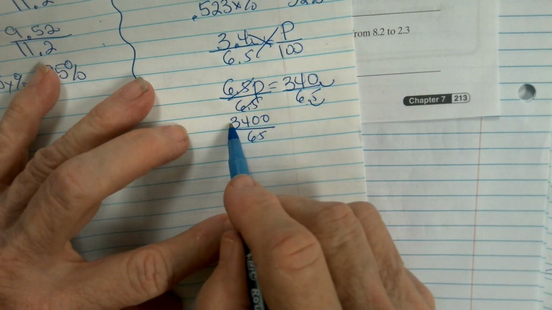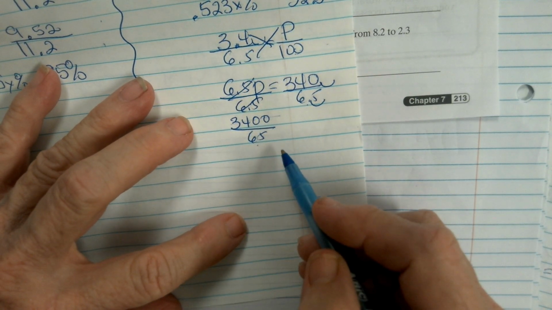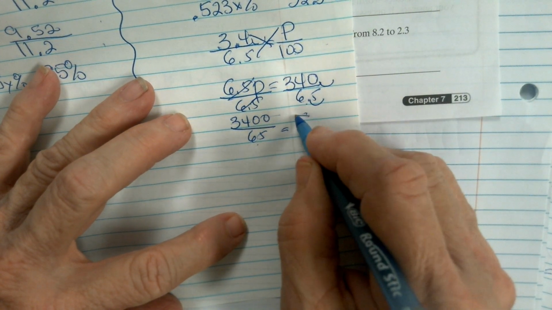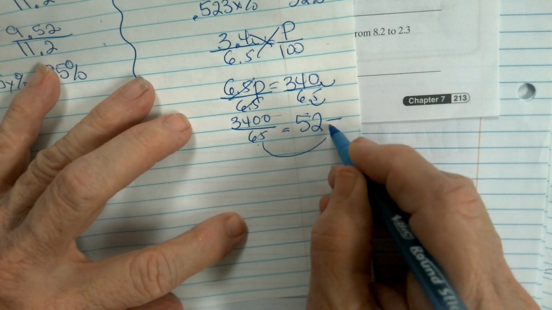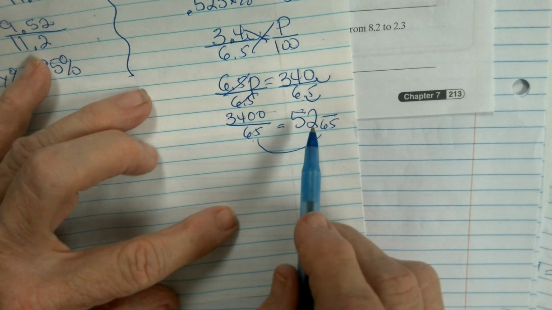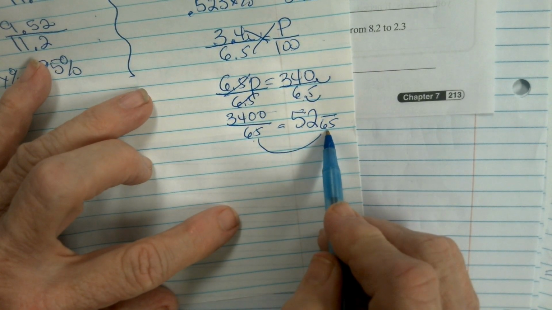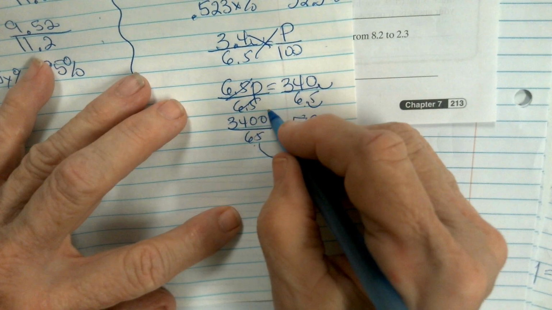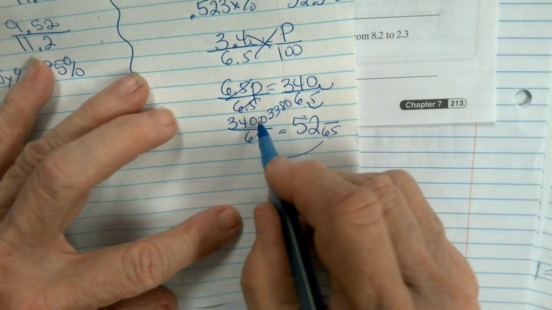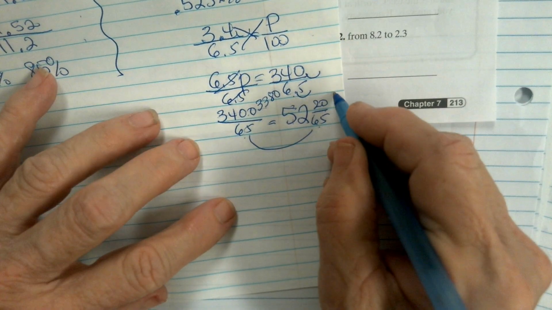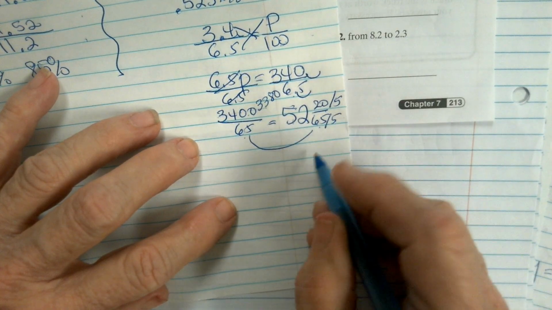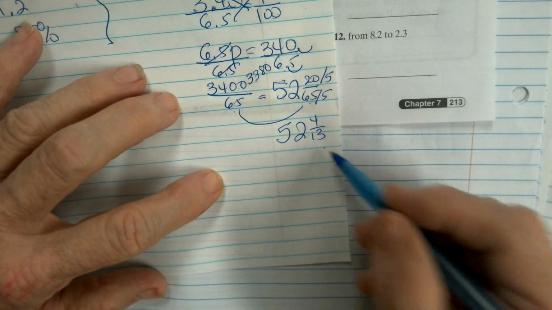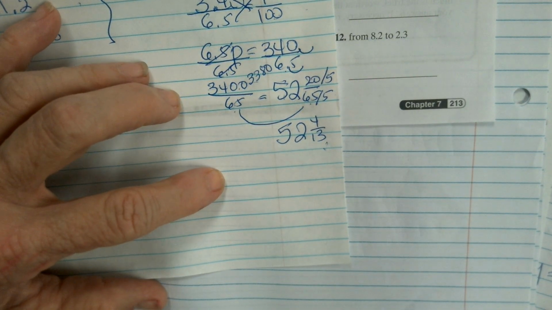Go ahead and divide 3,400 by 65: 52.30. But for a fraction, we just want the front part, the 52, and then we bring the 65 over. Now go ahead and do 52 boxes times 65 donuts in every box. How many donuts did I use? 3,380, which means there's 20 left over. They probably reduced this by 5, so 52 and 4 over 13. Is that an answer? Yeah.